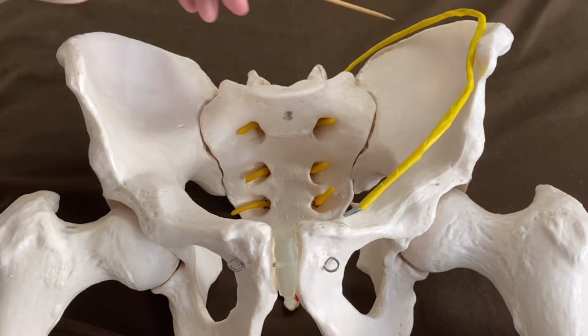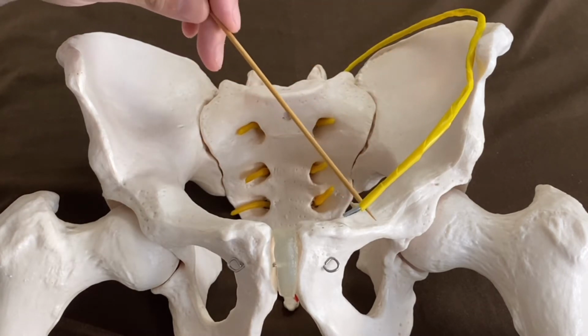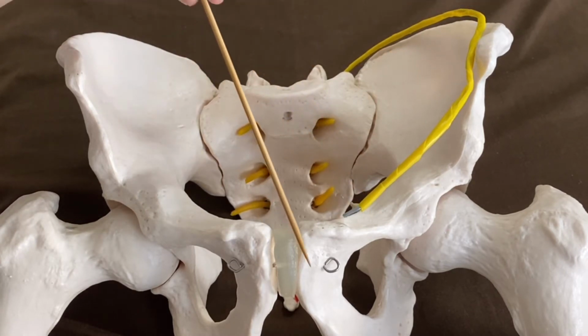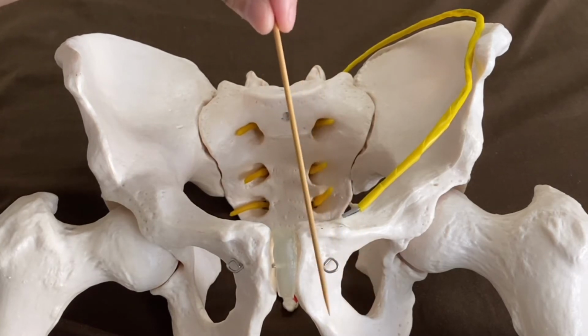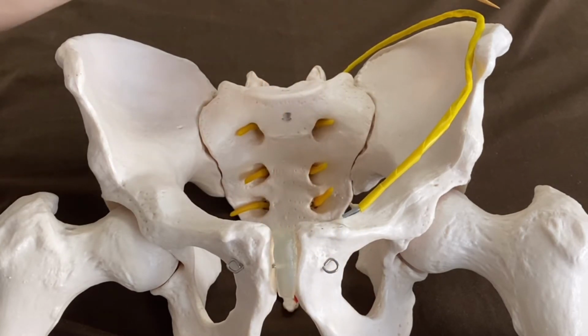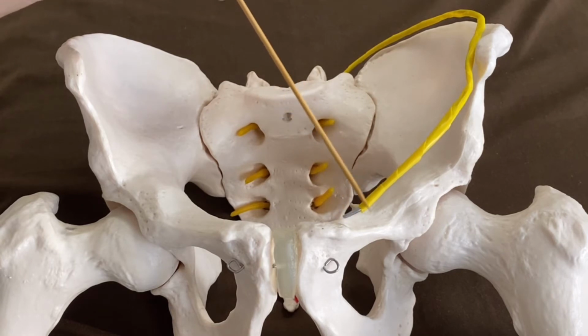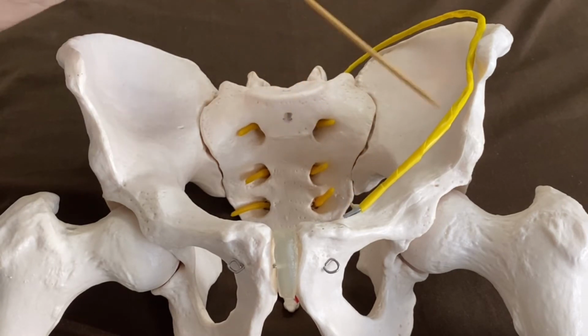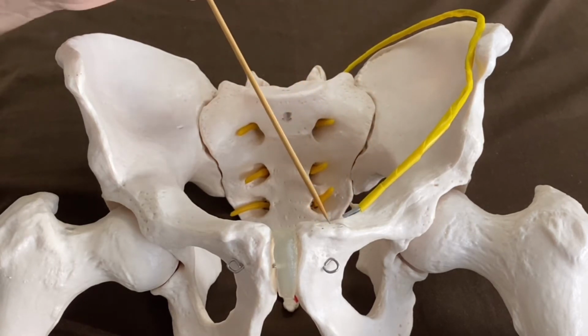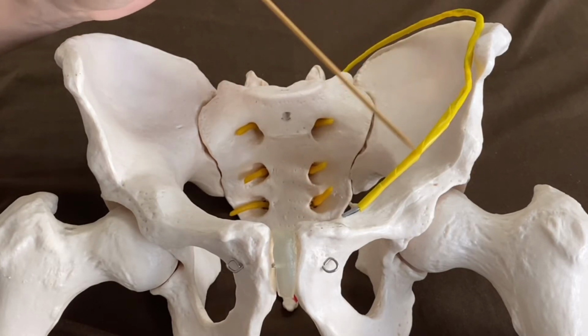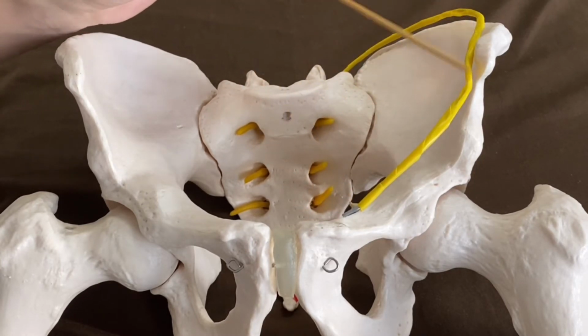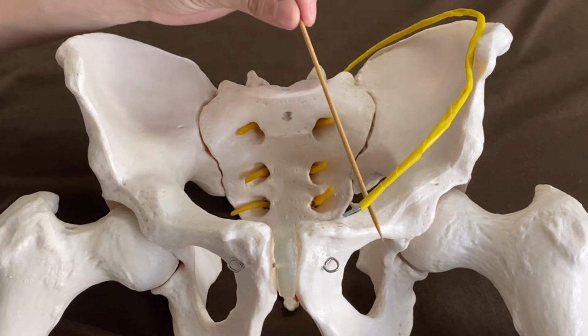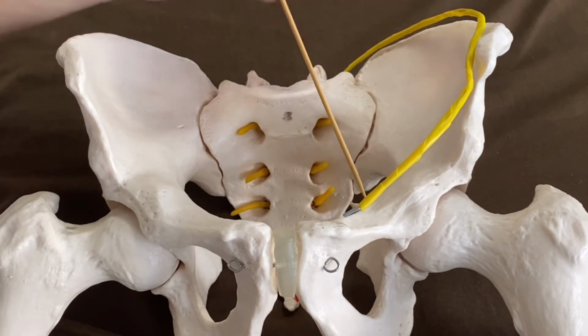Genitofemoral nerve. These three nerves are very important for skin sensation around the genital area and the lower part of the abdominal muscles. That's why these three nerves are very important: the ilioinguinal nerve, iliohypogastric nerve, and genitofemoral nerve.